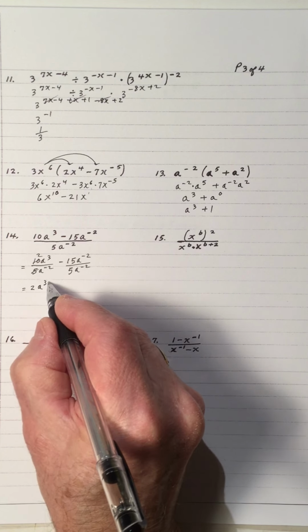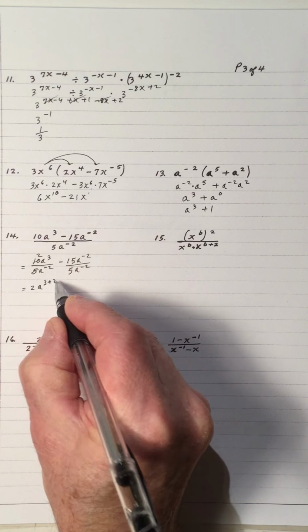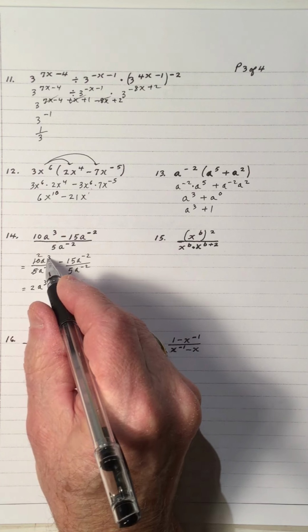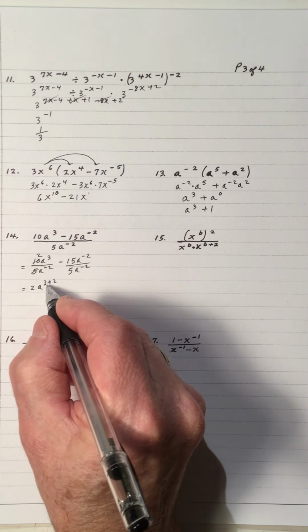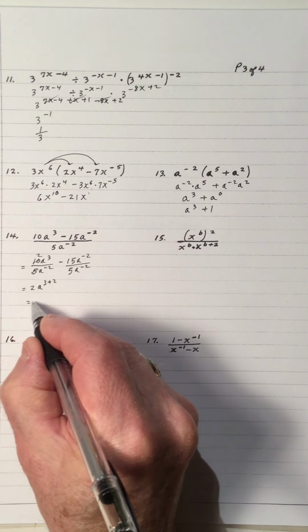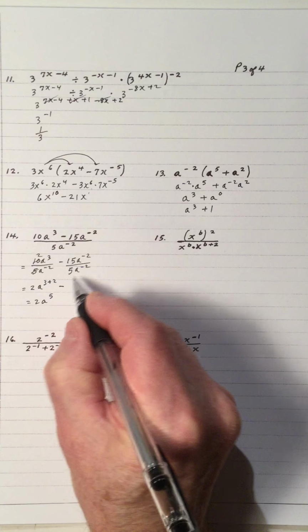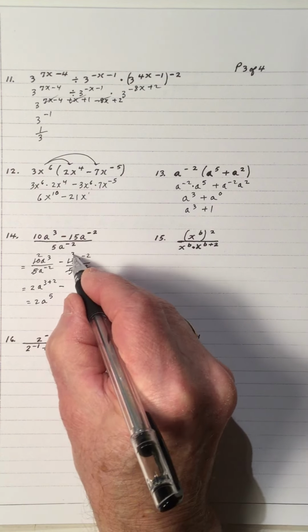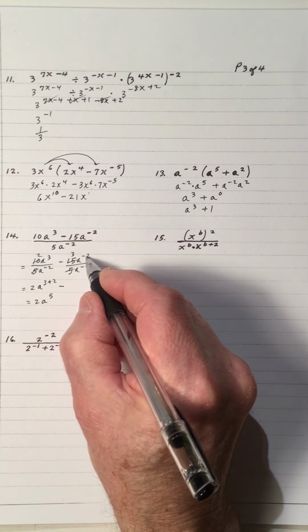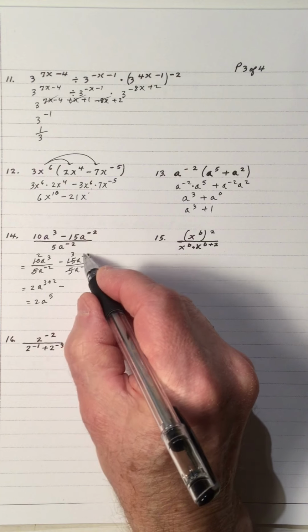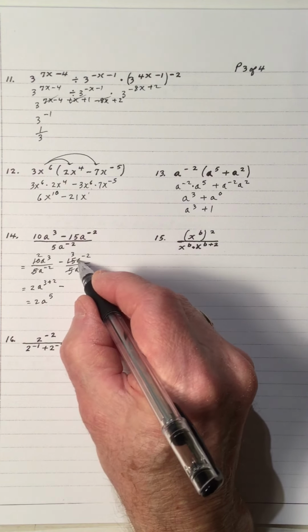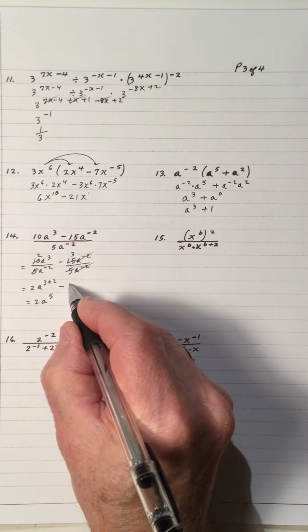So that's a to the 3. Because that's a negative, we're going to change. So that's 3 subtract negative 2, which is 3 plus 2. So that's 2a to the 5. We got a minus here. 5 into 15 goes 3. And a to the negative 2 divided by a to the negative 2 cancels out, gives you a to the 0, which is 1. So that's a 3.